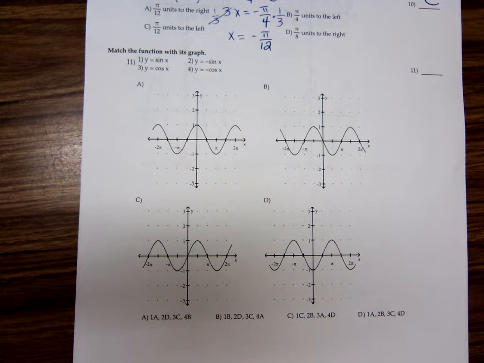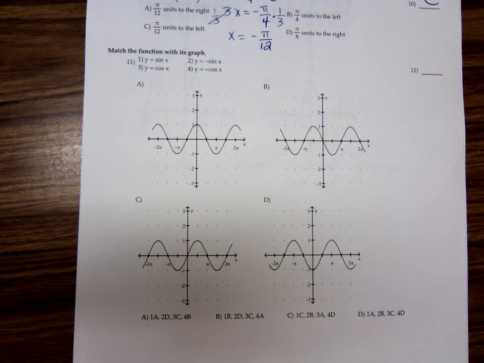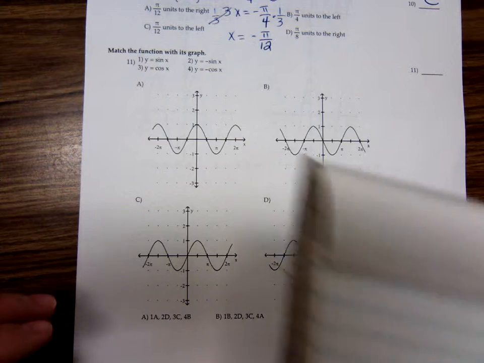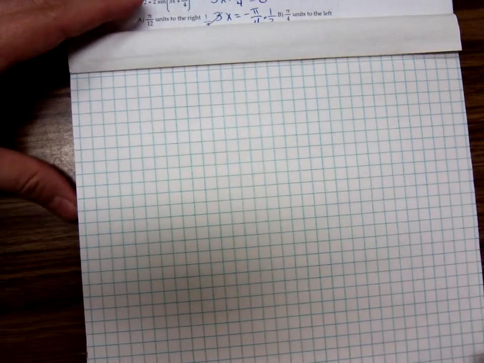This is Mr. Precella, and we're continuing working on the review sheet in my face-to-face trigonometry class. And we're graphing the trig functions right now. Let's just review real briefly the general shapes for these. What should you have memorized about the shapes of these trig functions?